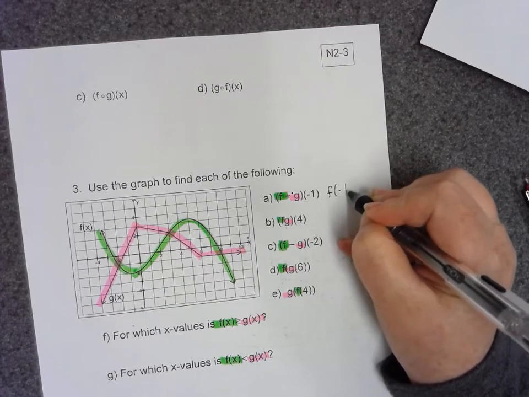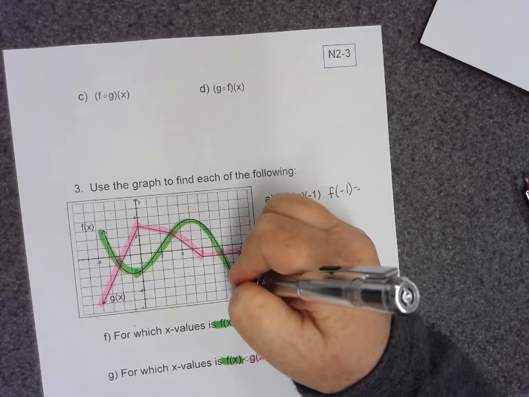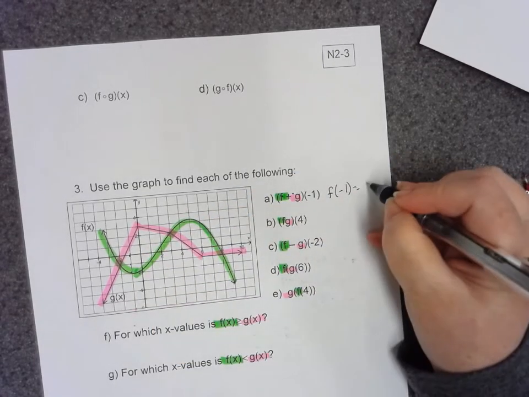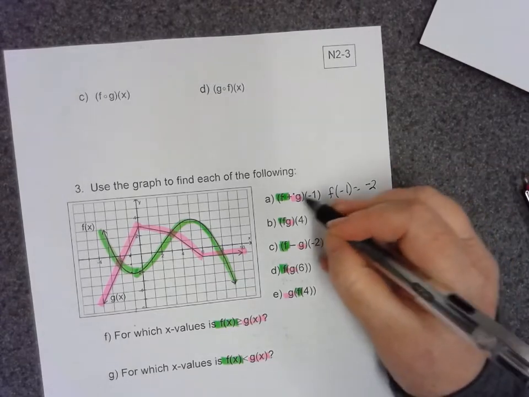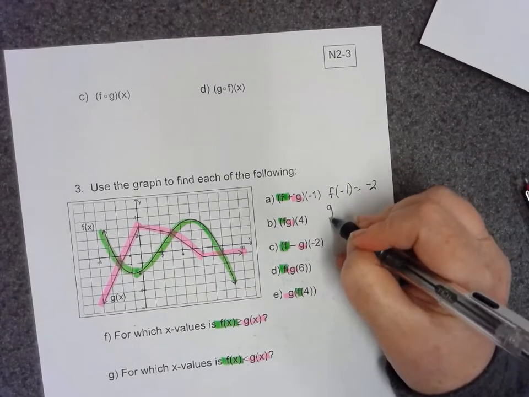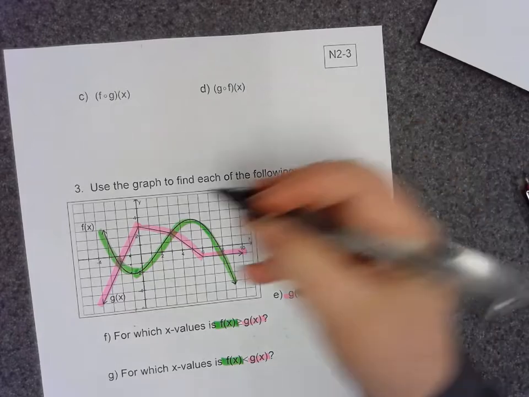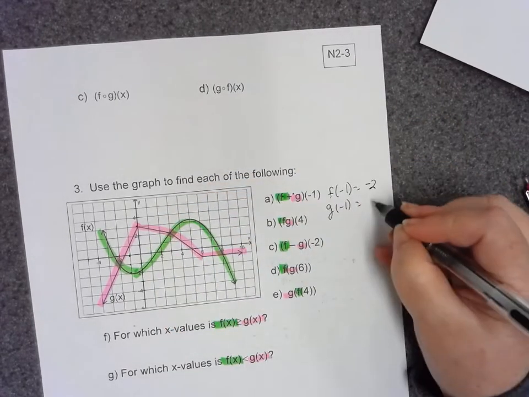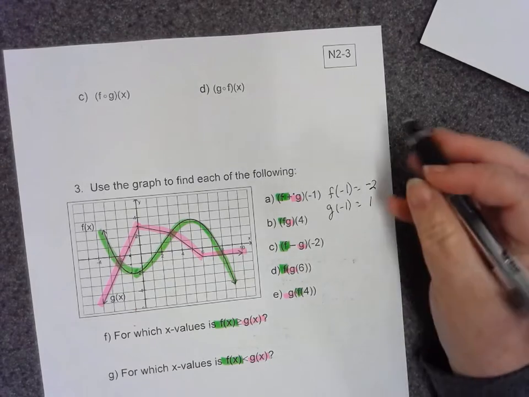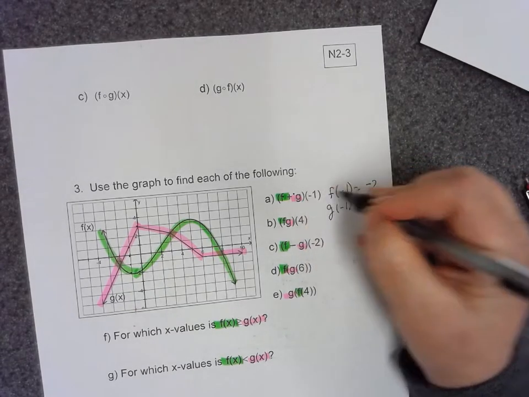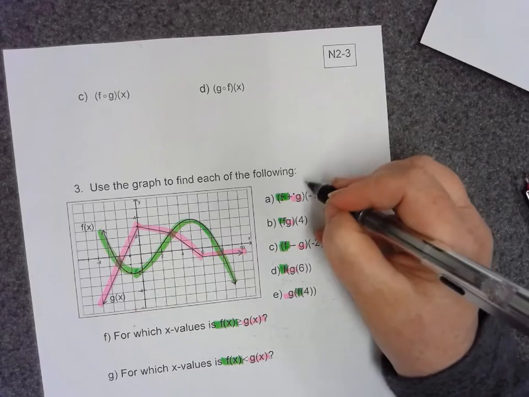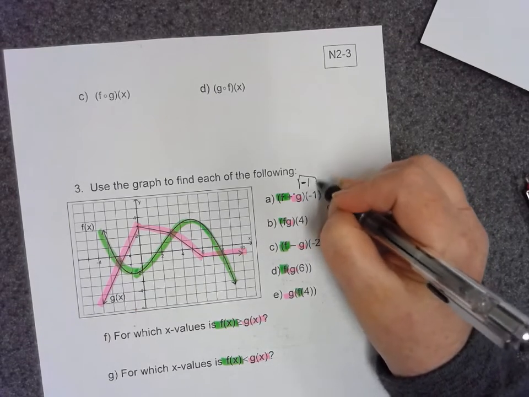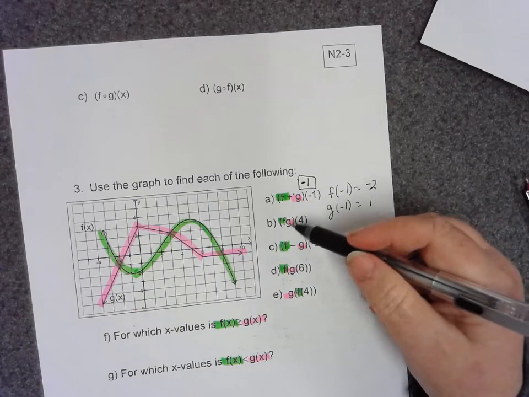F of negative 1 equals, so I'm going to come over here, I'm going to find negative 1, and that ends up being a negative 2. G of negative 1, alright, G of negative 1 is a positive 1. So when I add those two together, we get that the answer would be a negative 1. So the function will be negative 1. There's our final answer.